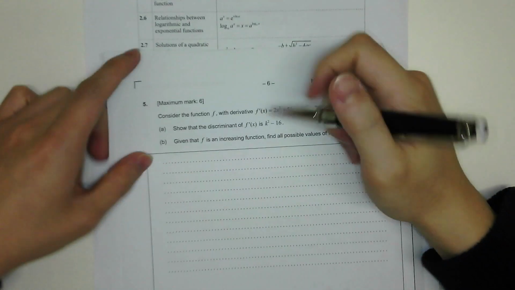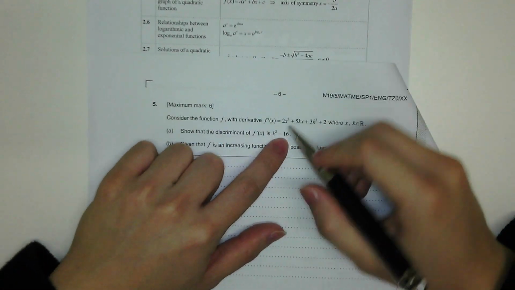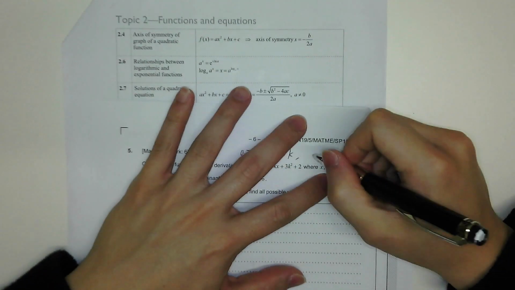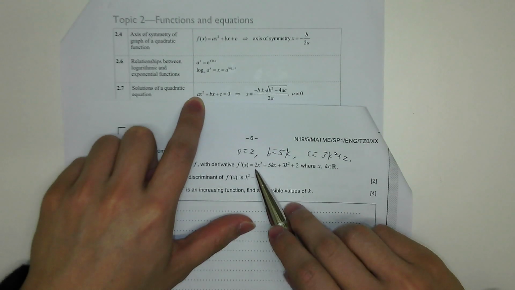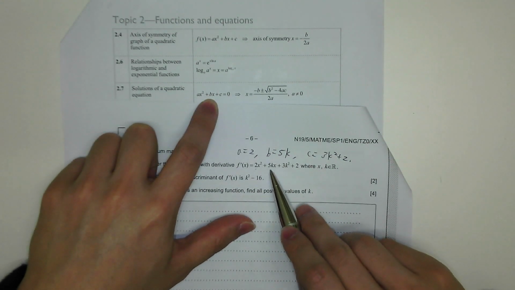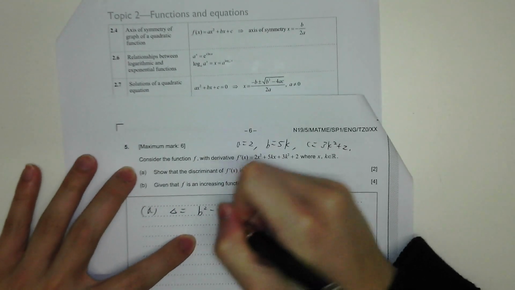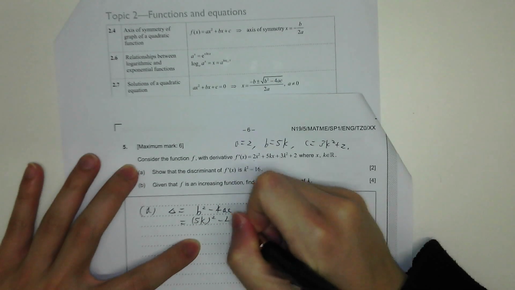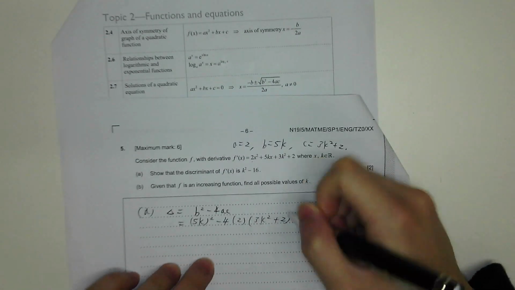Okay, so let me rewrite this one. I mean, actually no need, because a equals 2, and then b is 5k, and then c will be just 3k squared plus 2. Okay, a, b, c: ax squared, so 2x squared, a is 2, bx is 5kx, okay, and then the remaining will be c. Okay, so discriminant b squared minus 4ac, so (5k) squared minus 4 times a times c, 3k squared plus 2, and then we can expand.